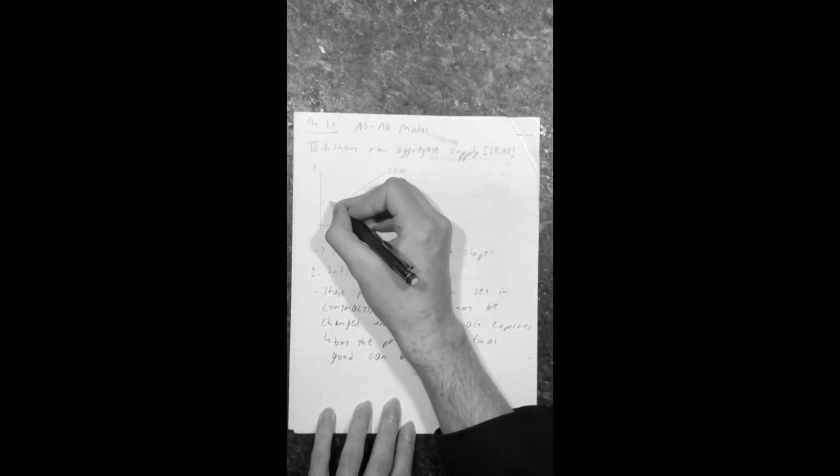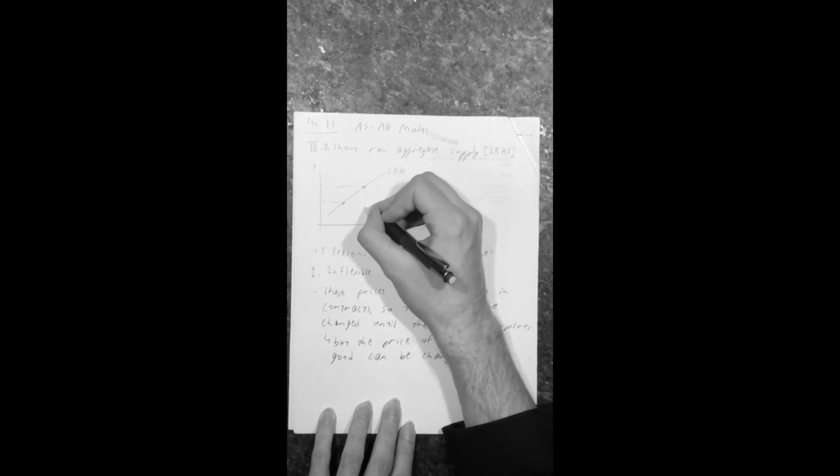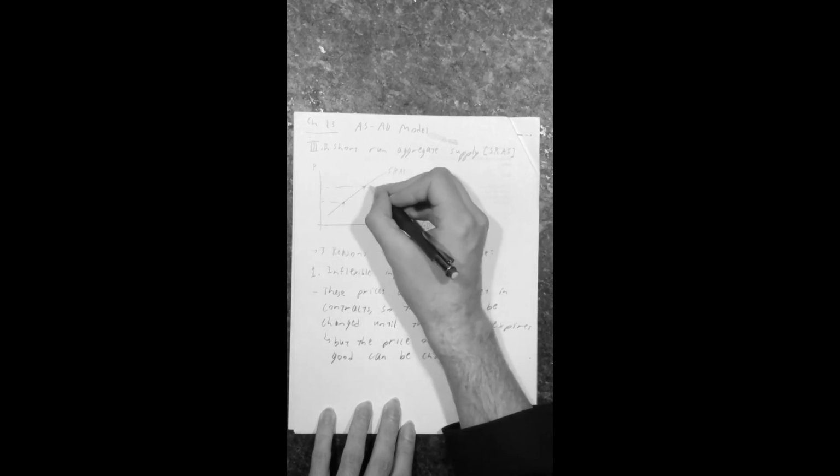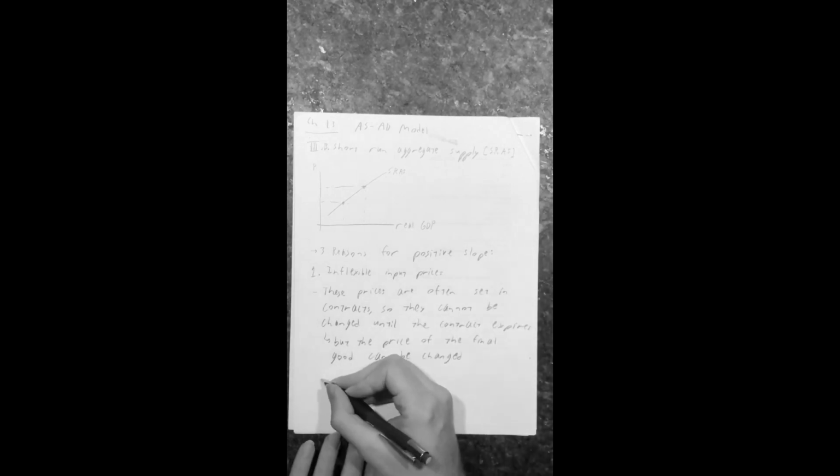To show the slope is positive, we've got to show that an increase in the price will eventually lead to an increase in real GDP. So kind of the opposite of the logic we were doing with the aggregate demand curve, where you had this negative relationship. So let's suppose prices rise.